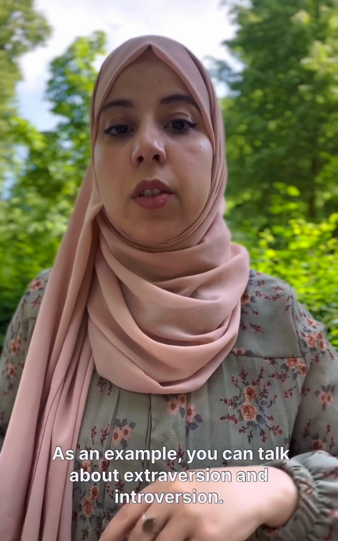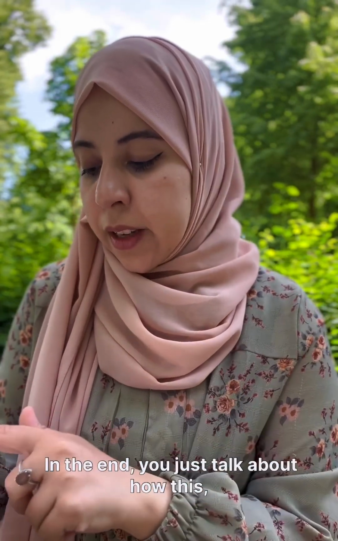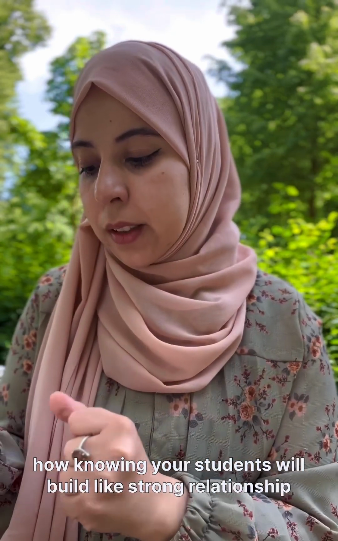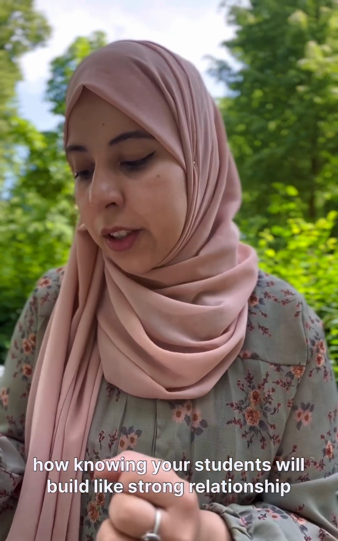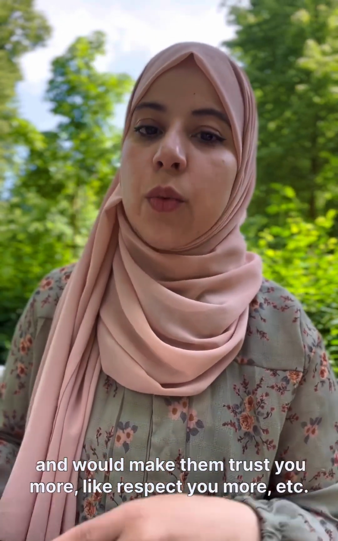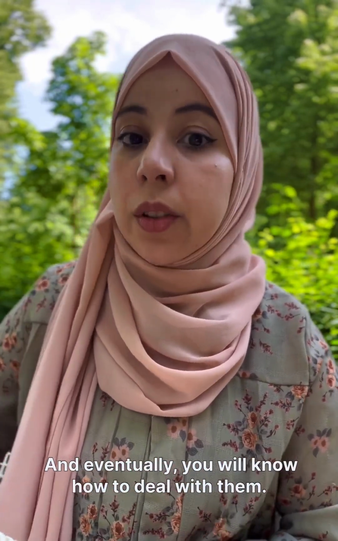As an example, you can talk about extroversion and introversion, and in the end you just talk about how knowing your students will build like a strong relationship and would make them trust you more, like respect you more, etc. And eventually you will know how to deal with them.